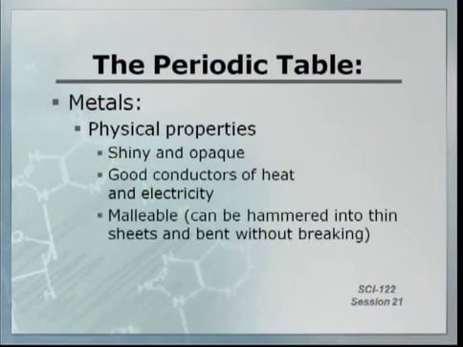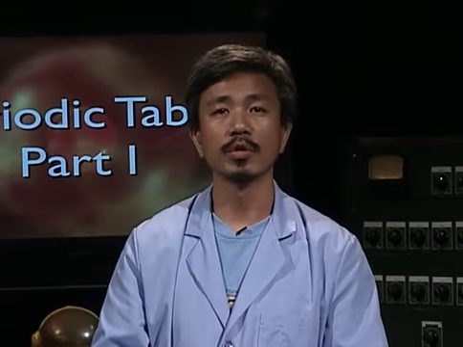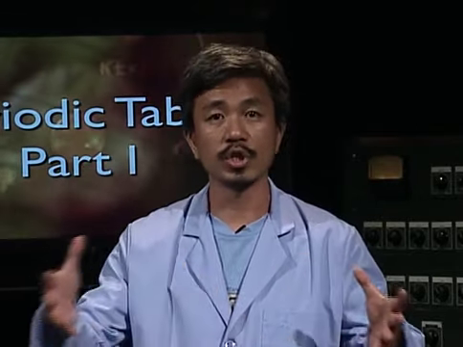And also, they have other physical properties, such as malleability. In other words, metals can be hammered into very thin sheets and bent without breaking. And there are some very classic examples of this. Gold, for example, is notoriously good at being rolled out into very, very thin sheets and used for decorative purposes. So for a very small amount of gold, you can get a really large, very thin sheet.